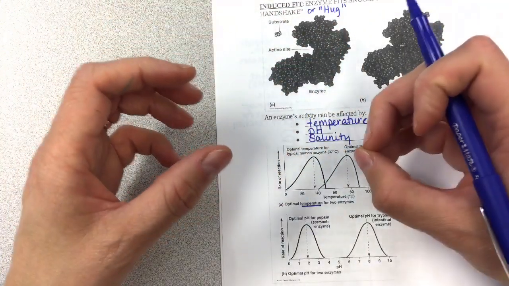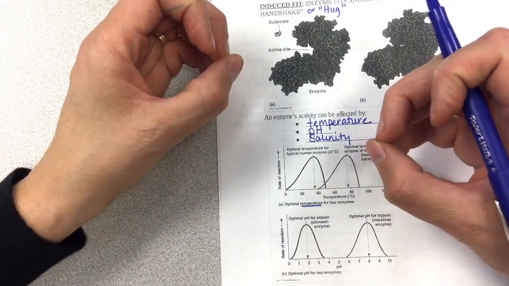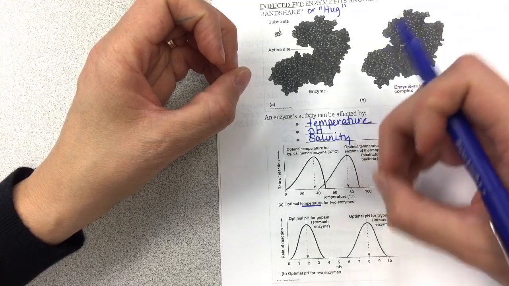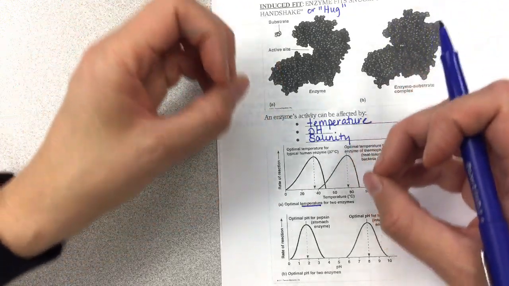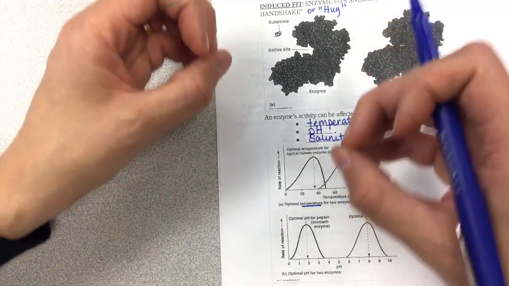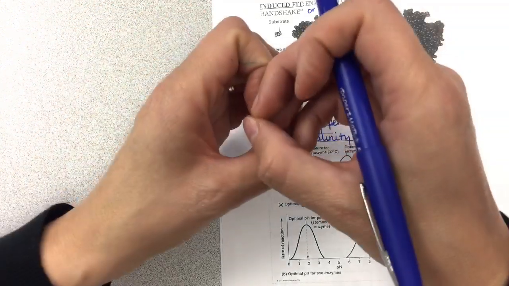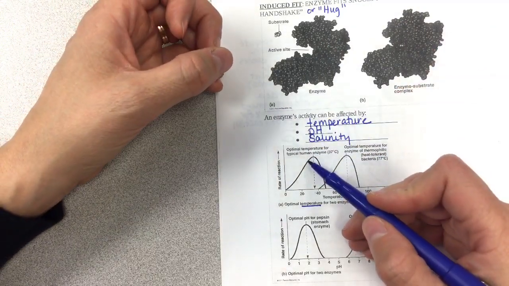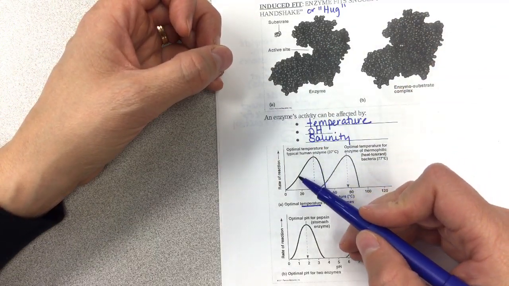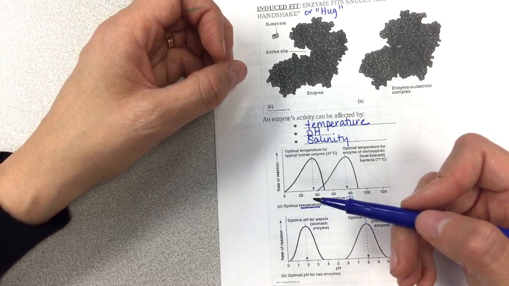So if you have an enzyme here and a substrate here, and the temperature goes down, the enzyme's still in the right shape, but they're just moving around so slow that the chances that that enzyme is ever going to meet that substrate to have a reaction really goes down. And so the reaction gets slower and slower and slower the colder it gets.